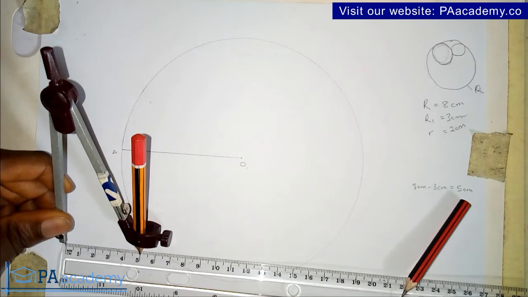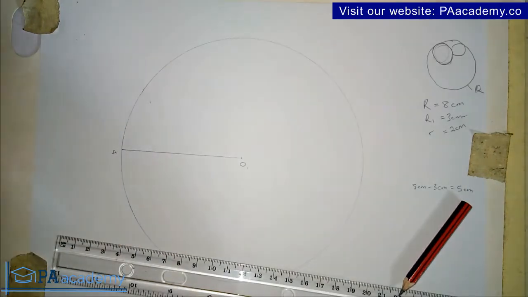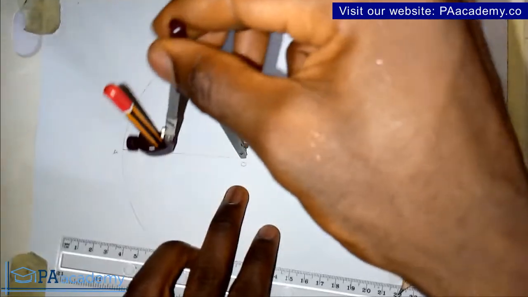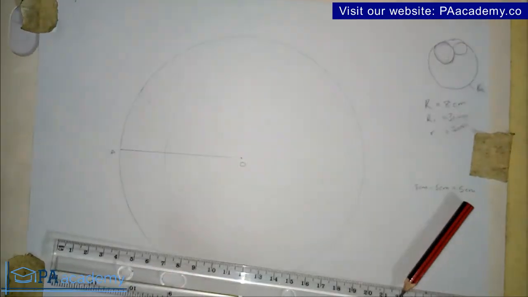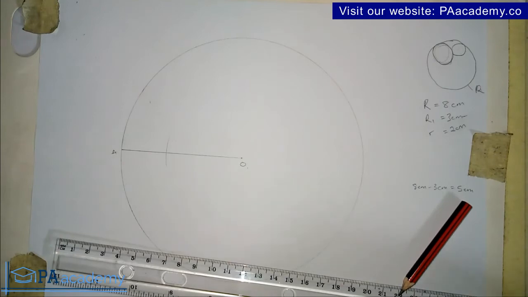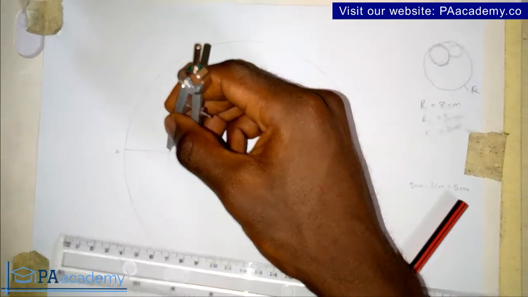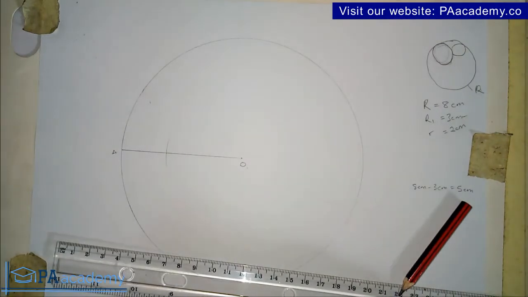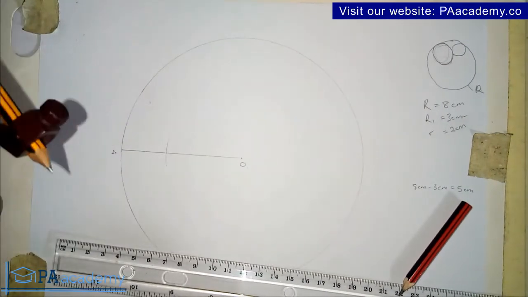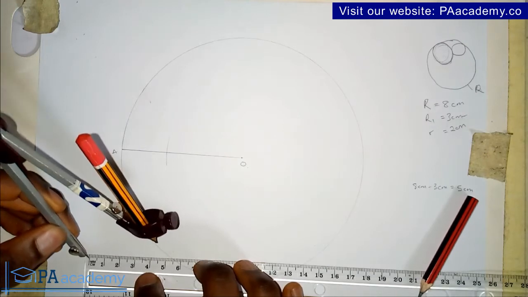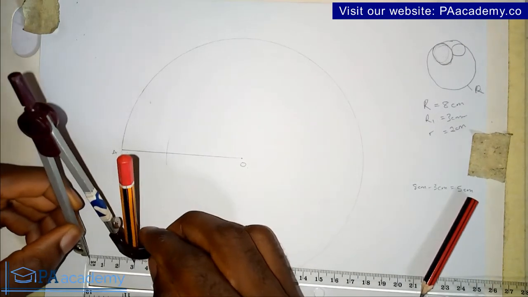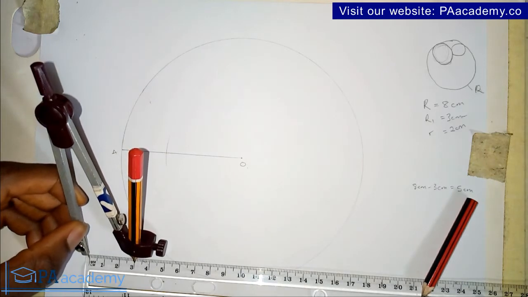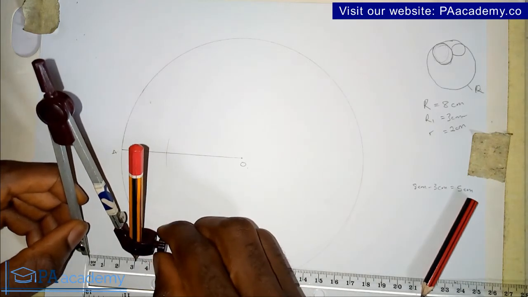So I already have my 5 centimeters. You place it on point O and bisect the radius. So that point, which bisects line OA, the radius, will be the center of the second circle. Now let's bring back our compass and measure 3 centimeters. This is 3 centimeters, which is now the radius of the second circle.